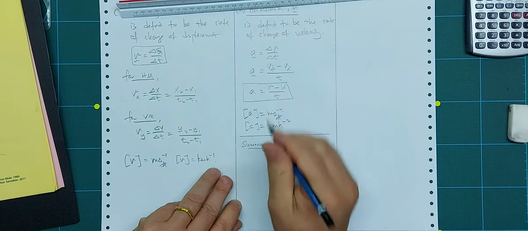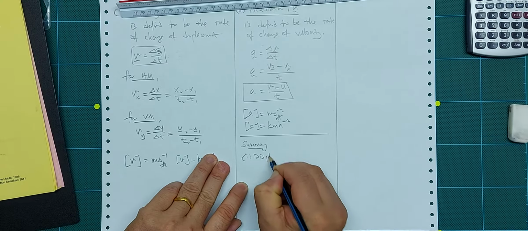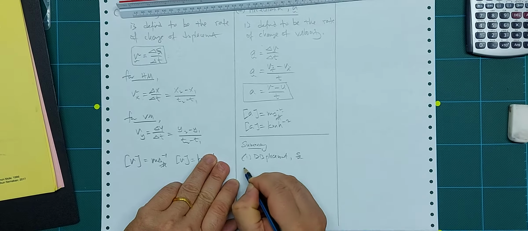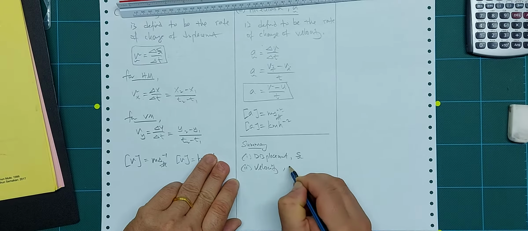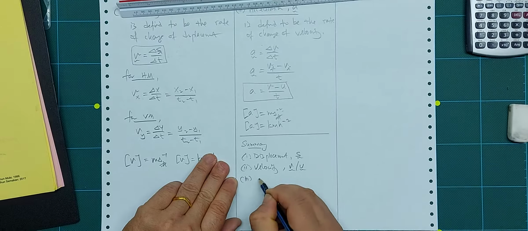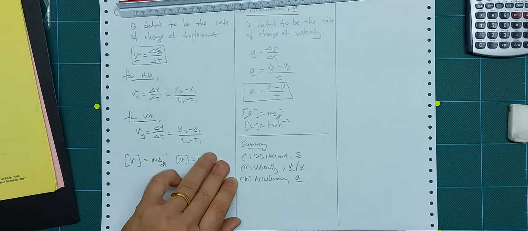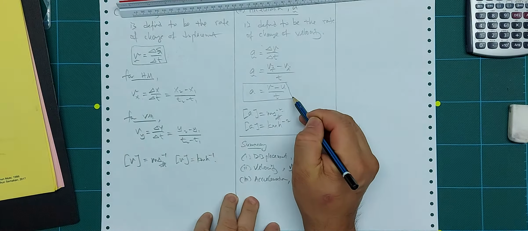Summary: the first thing we have is displacement, S, and then we have velocity, V or U, and then number 3, we have acceleration, which is A. So in physics we want to know the relationship between them. The first one we can already get from this equation here.